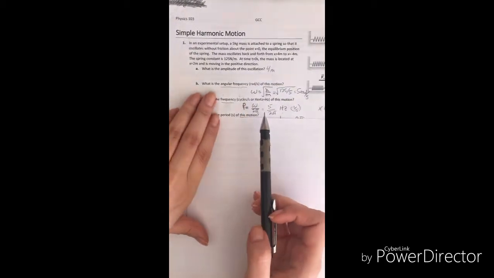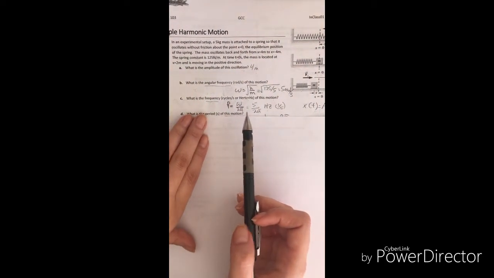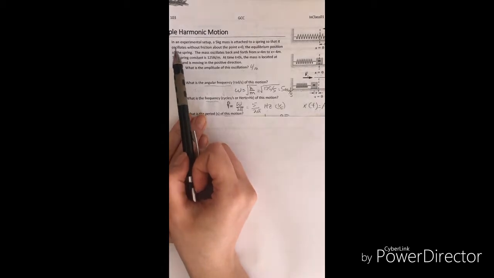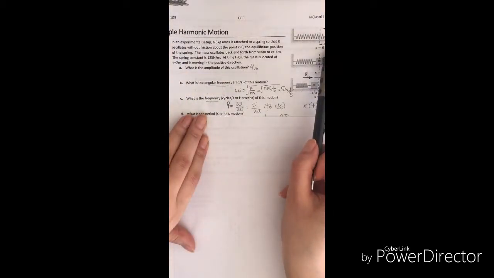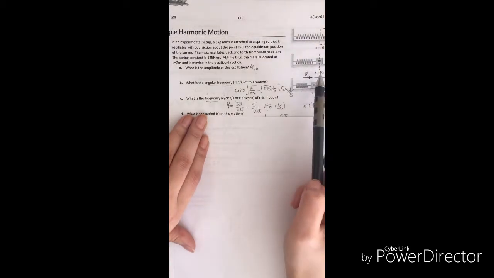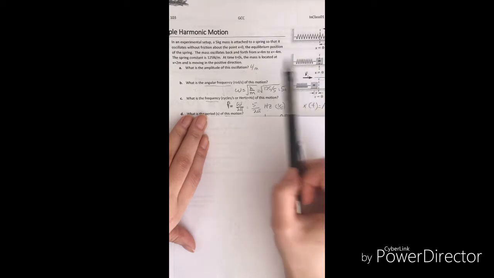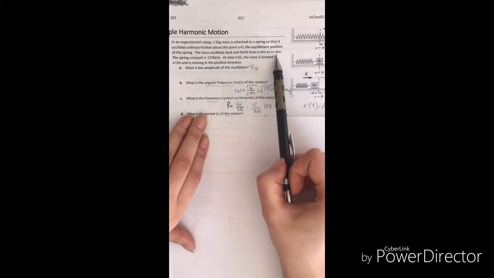So now what's the question? The question said, in an experimental setup, a 5 kilogram mass is attached to a spring so that it oscillates without friction about the point x equals 0, the equilibrium position of the spring. The mass oscillates back and forth between x equals 4 meter and x equals negative 4 meter.